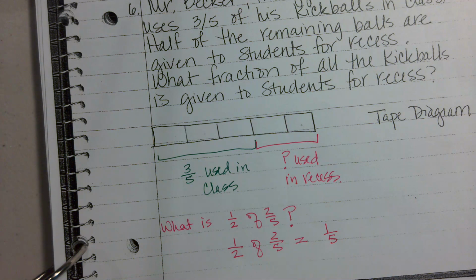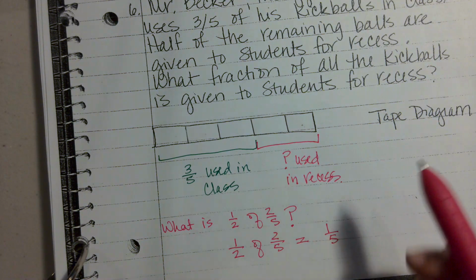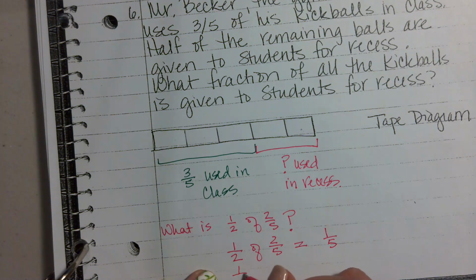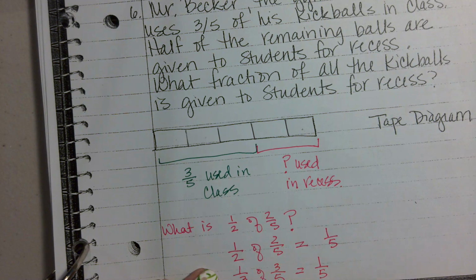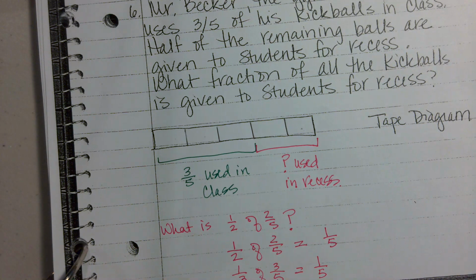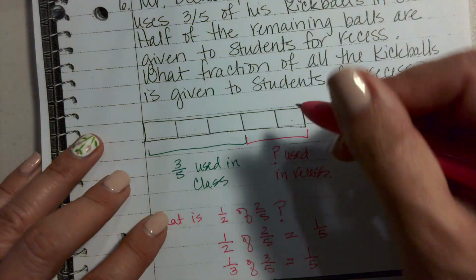So could you do it with 1/3 of 3/5? 1/3 of 3/5 would be what? 1/5, right? Okay. This was simply using our tape diagram and looking at this.